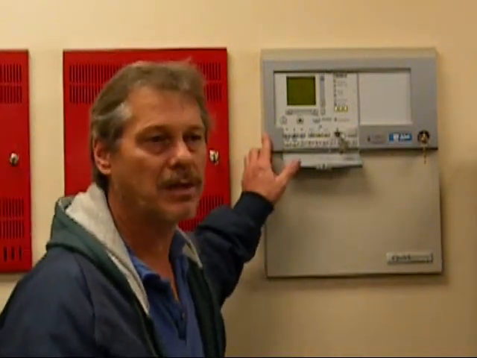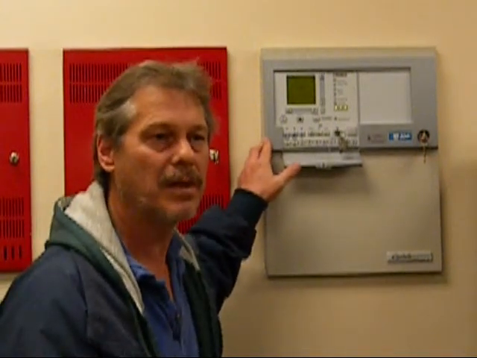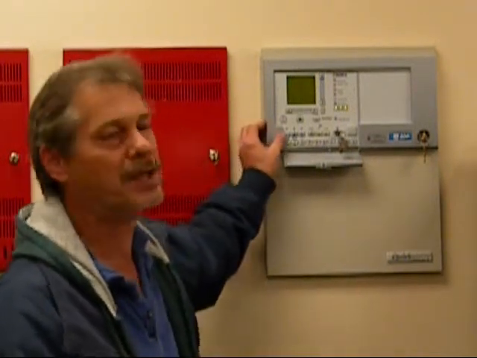Manual pull stations throughout the hallways by the exit doors require a manual reset. So once you silence the alarms, if it's a smoke detector or a duct detector, and you deem that the area is clear of smoke or whatever tripped the device, you can reset simply by pushing the system reset button here.